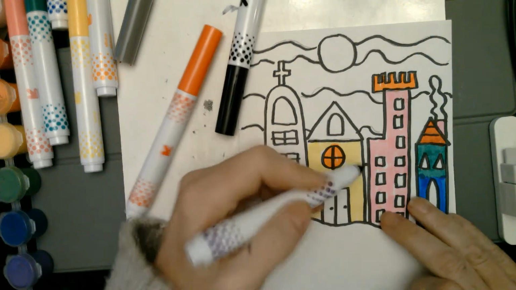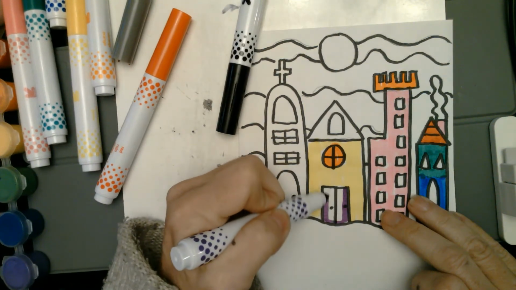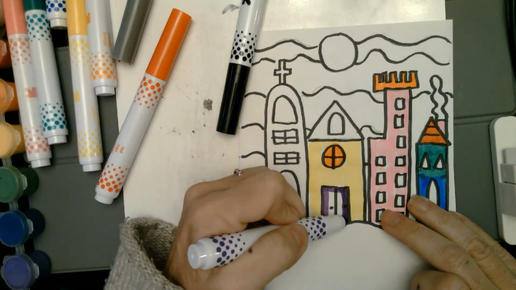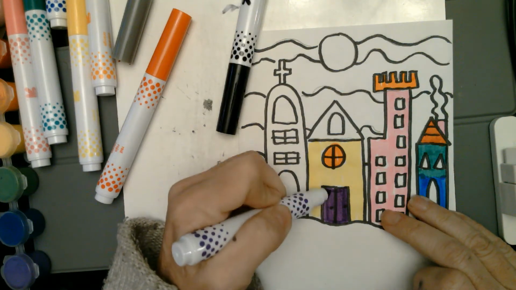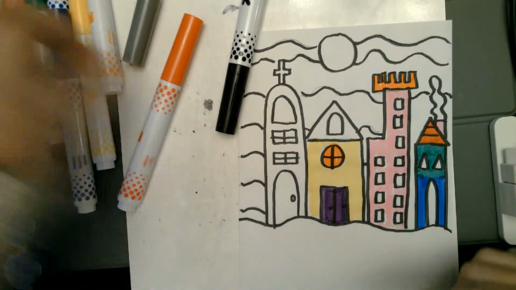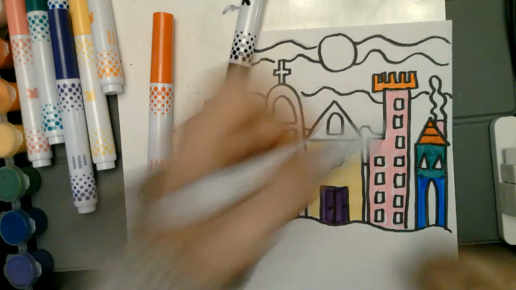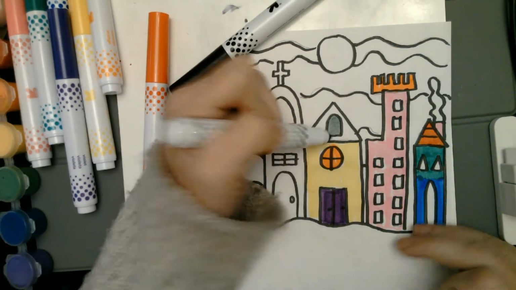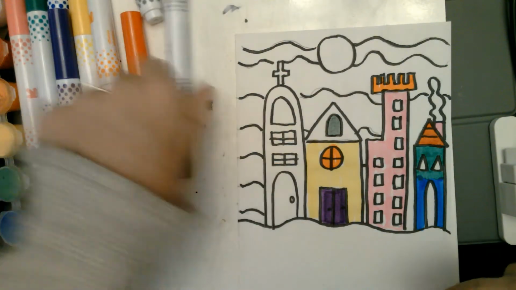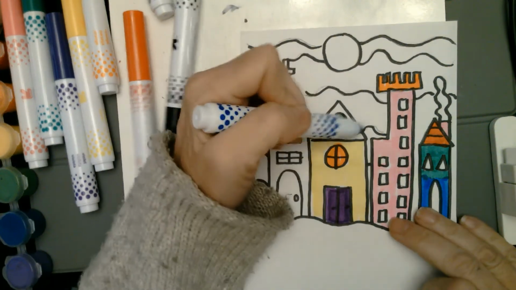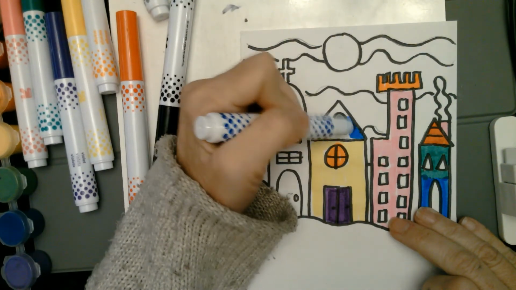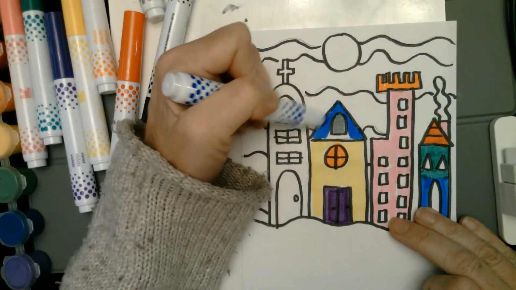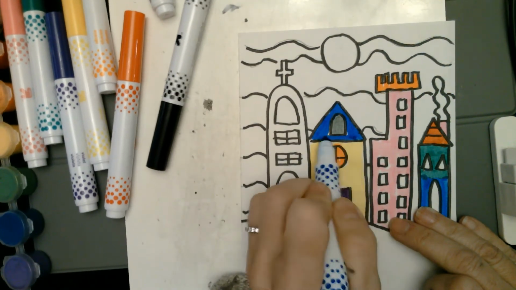Which is great because we have so many beautiful colors to choose from. And you don't just have to use primary and secondary colors. A lot of these marker kits have a variety of shades, light blues, dark blues. Fun ways to express yourself using color.